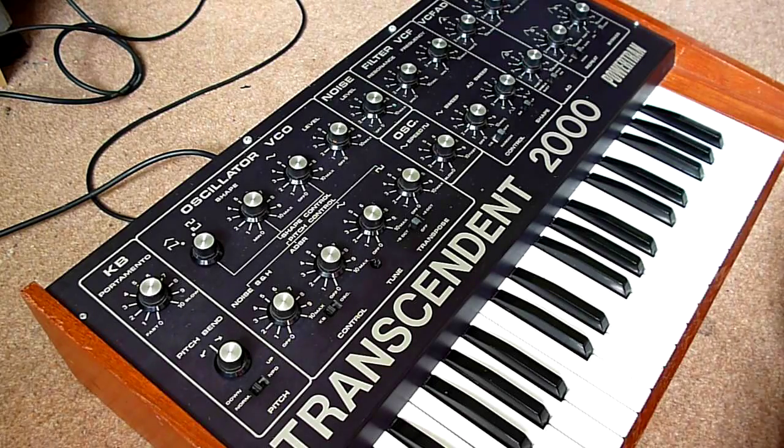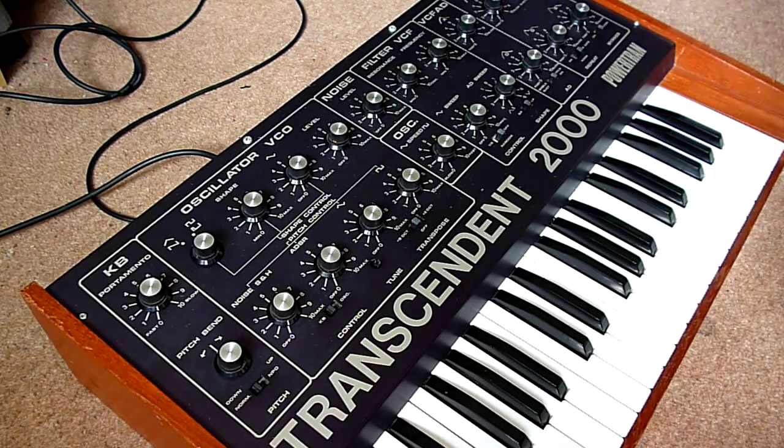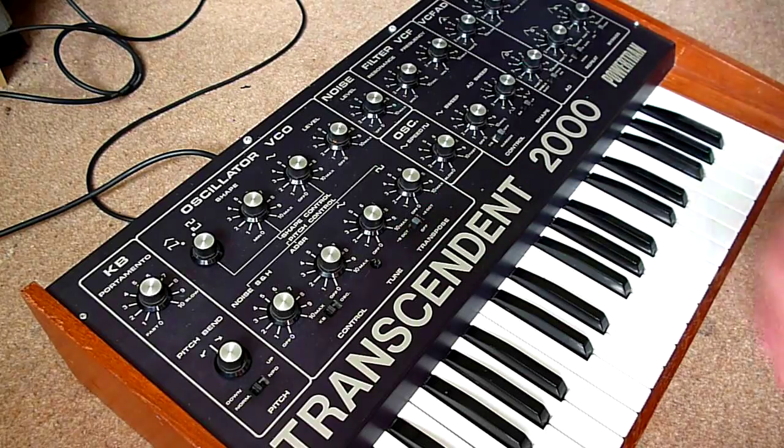My name's Error, and I've got in front of me a Powertran Transcendent 2000, which there's a lot of information on the internet, but it's from the 1970s. It was designed by Tim Orr, and it was originally a DIY piece of kit from something called Electronics Today. And you built the whole thing yourself.